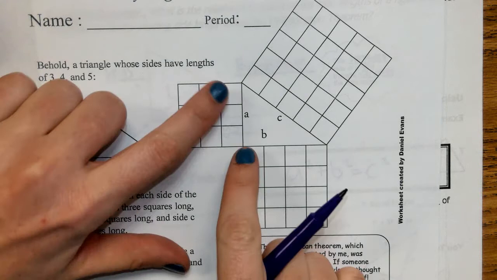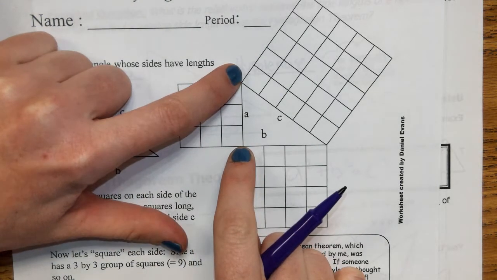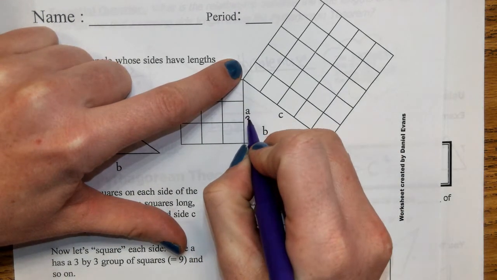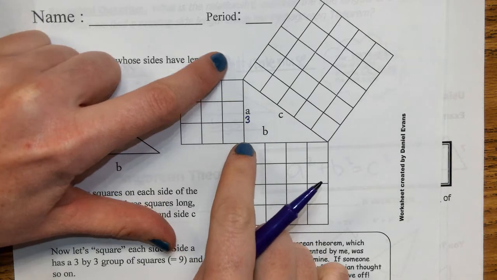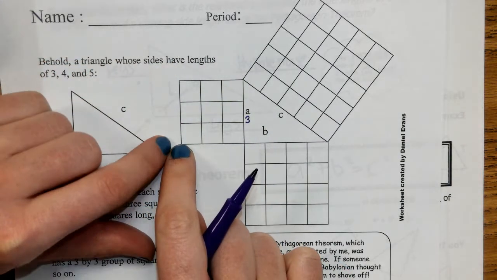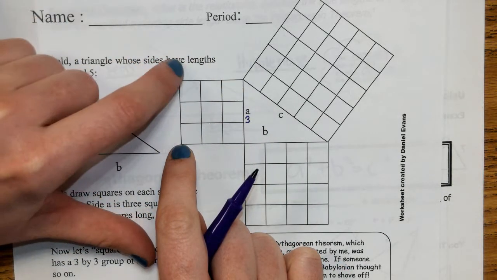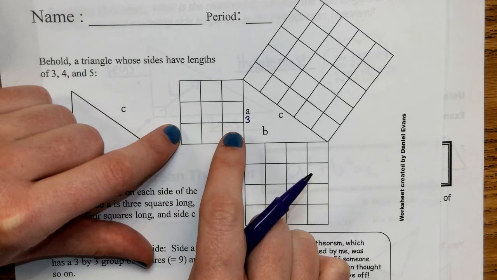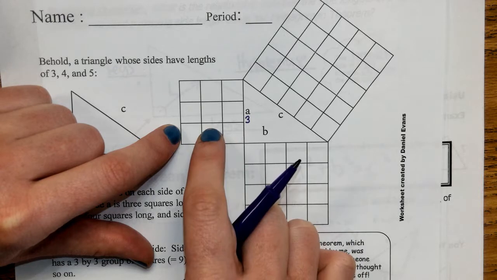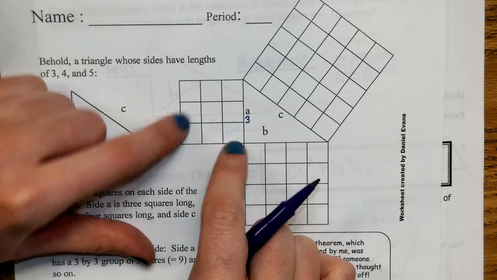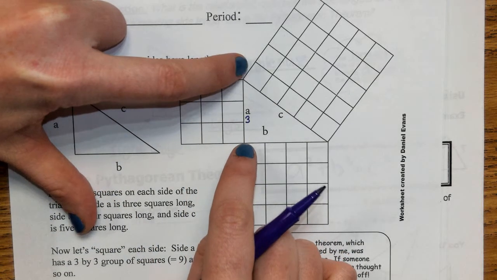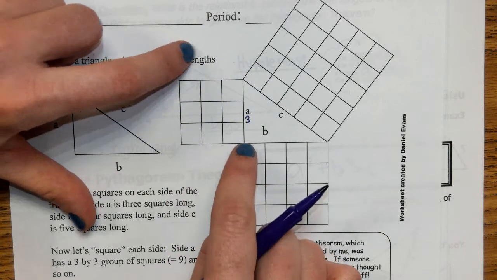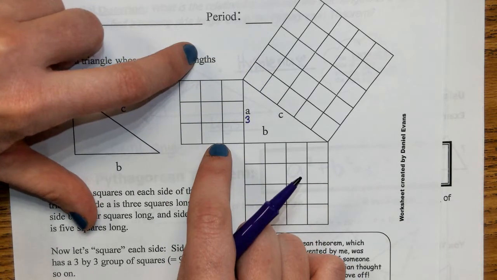Here's a right triangle that has a side length of 3. Here's a square that has side lengths of 3. This is what A squared means. This is your visual. It is a square that has a length of this leg. So with a length of 3, A squared is 9.